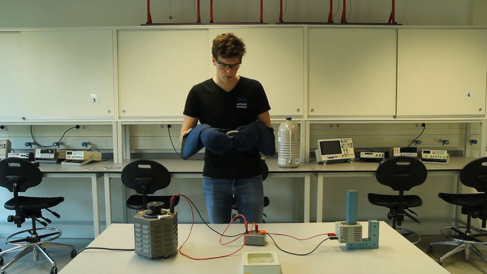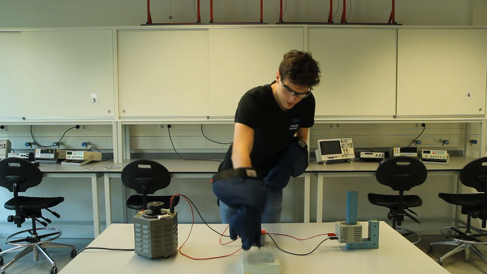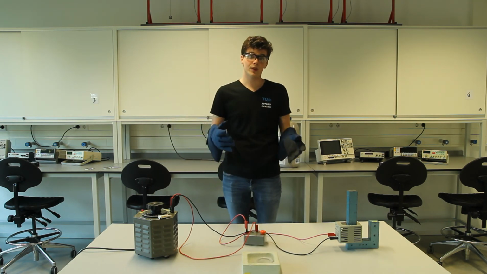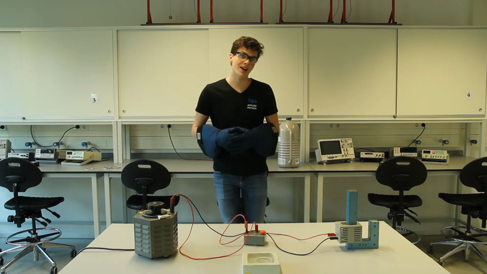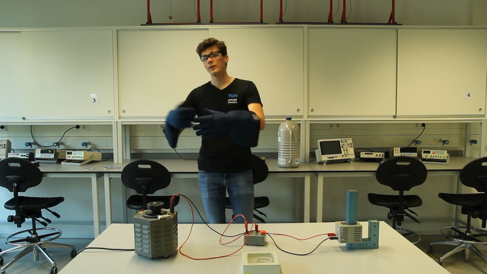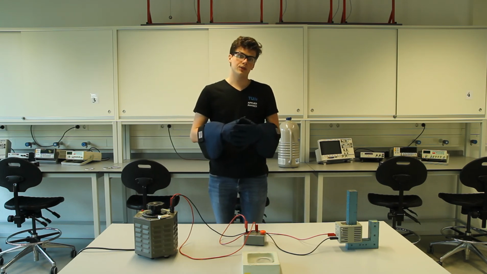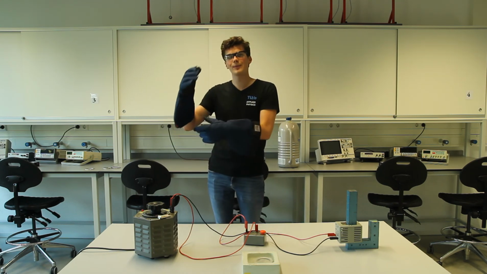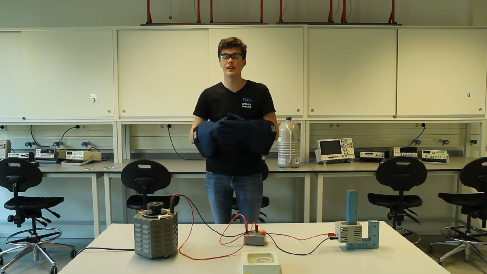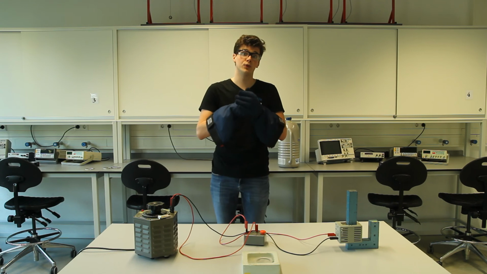And that's because of the following. Metals, the resistance of metal depends on the temperature that that metal has. And usually it's the case that if a metal gets hotter and hotter, the resistance of it increases as well. And that's why in the old light bulbs, the light bulbs will glow, because the resistance is so much and the temperature is so much as well that it produces a glow.